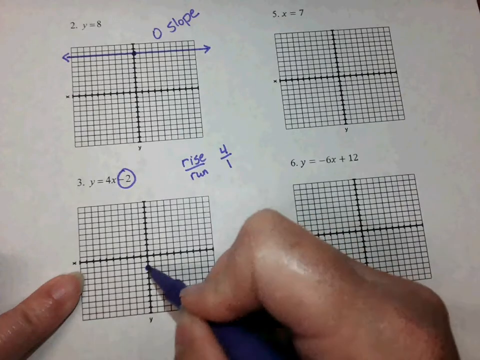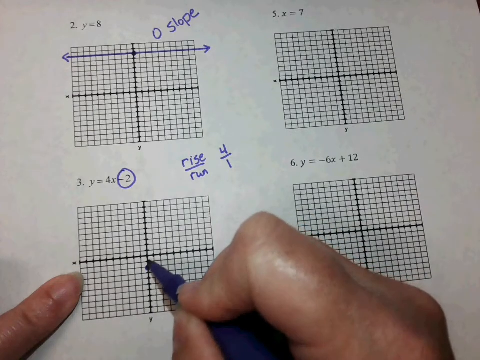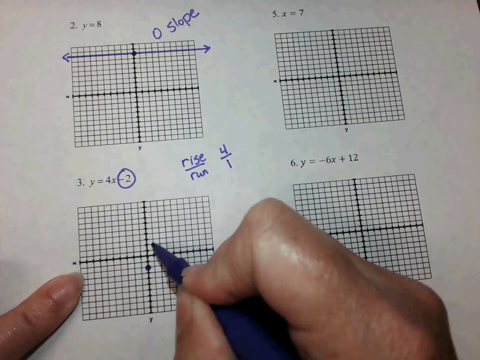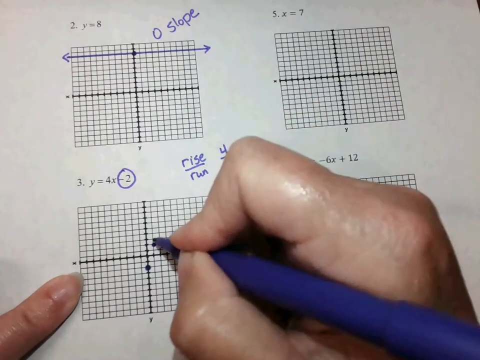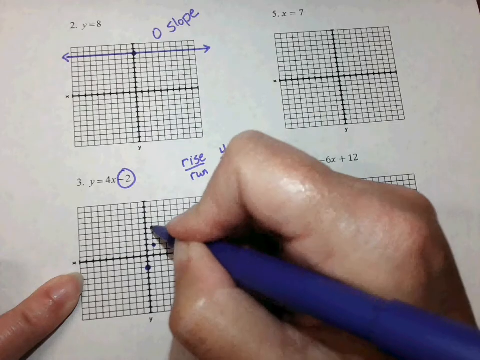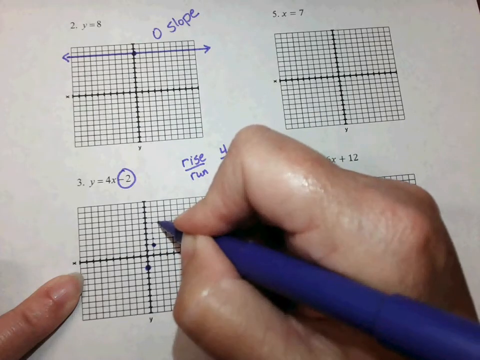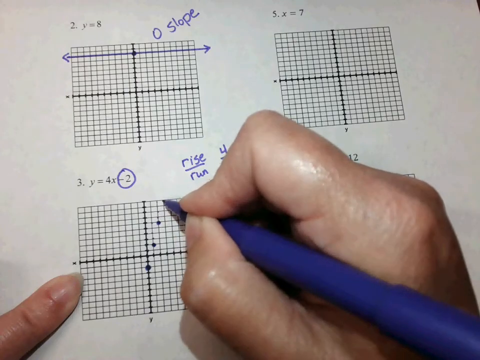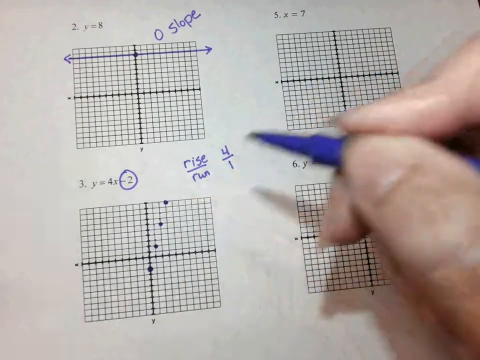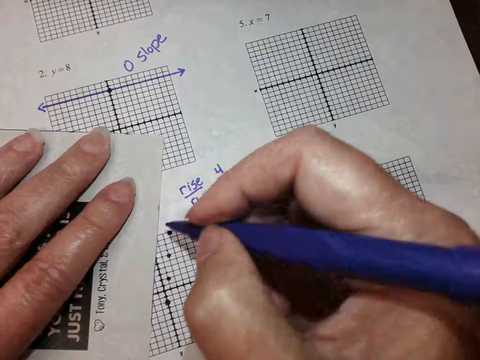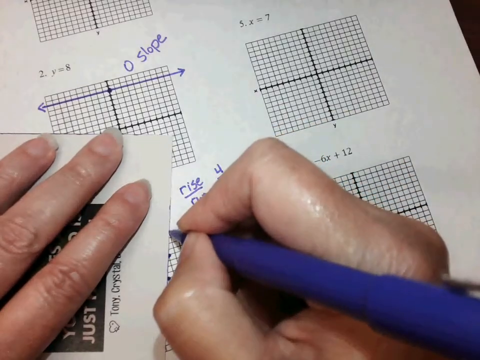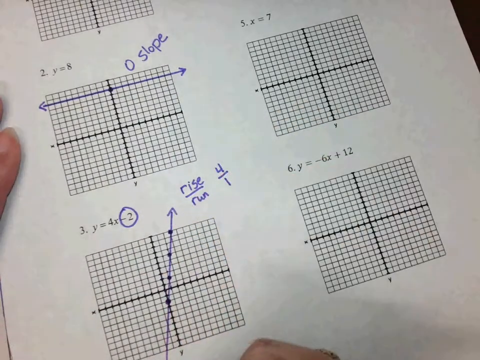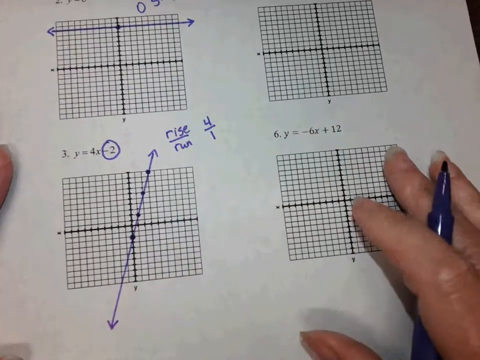So from this point, I'm going to rise 4: 1, 2, 3, 4, and run 1. Again, rise 4: 1, 2, 3, 4, and run 1. And then connect my points. And there's my line.